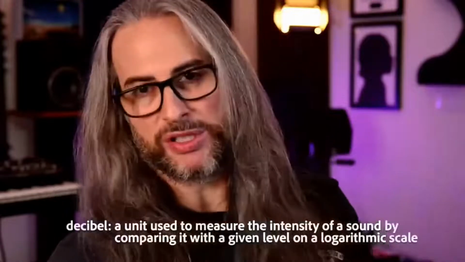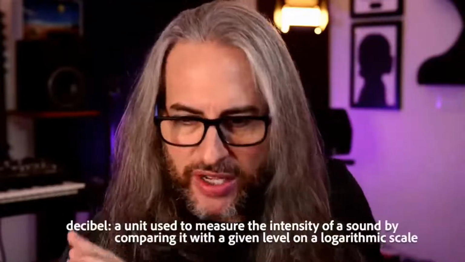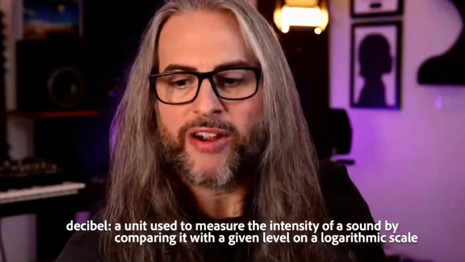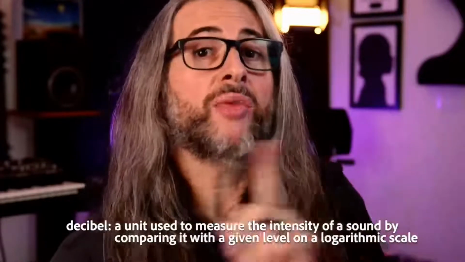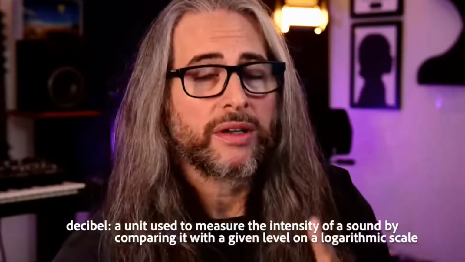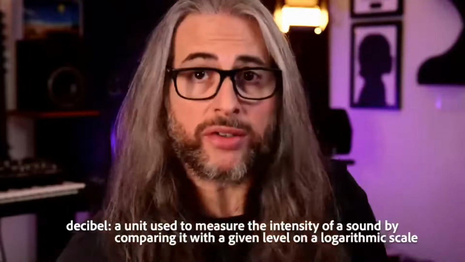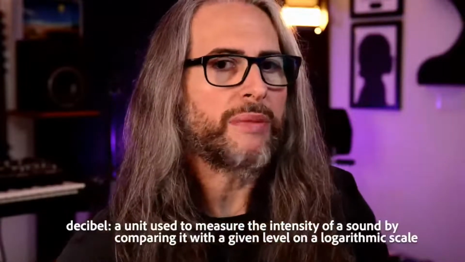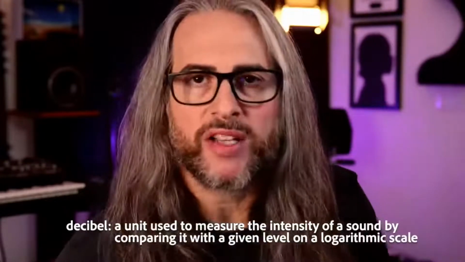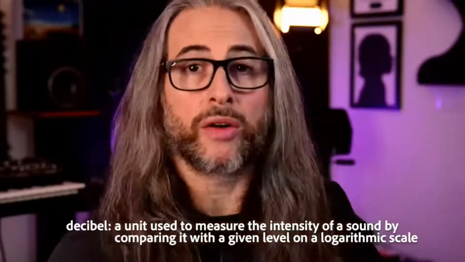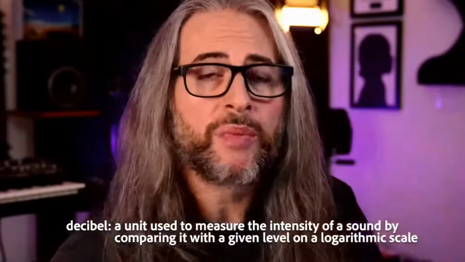So at the fundamental level, when we're talking about sound, we're talking about decibels, okay? Decibels are just a unit of measure of the intensity of a sound, comparing it with a given level on a logarithmic scale. As I've talked about previously, this definition is still true. We're still working in logarithmic scales when we're talking about decibel levels, whether on a mixing console, in the Premiere mixer, or the Audition mixer.